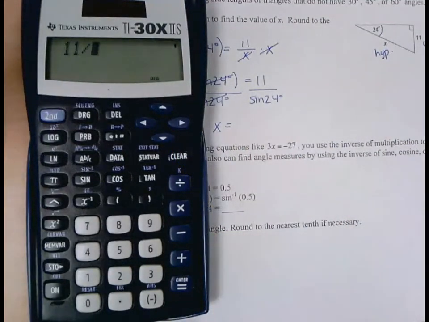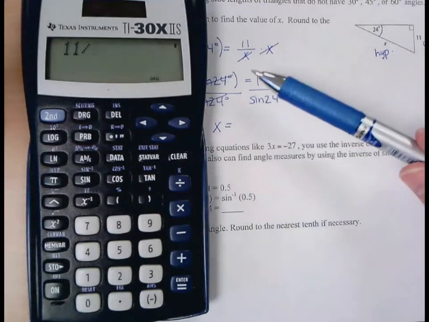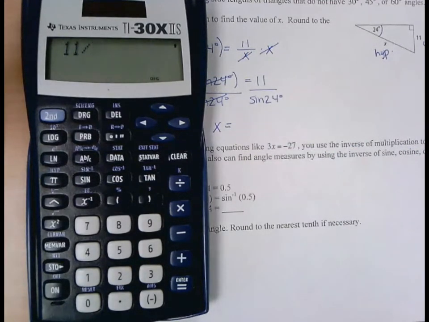There is a different mode, radian mode. We're going to be learning about radians in this chapter. If you're in radian mode and you type in a degree measure, you will get a different answer and it would be incorrect. So if you type this in right and you're not getting the right answer, your calculator might be in a different mode, and I can check that for you.